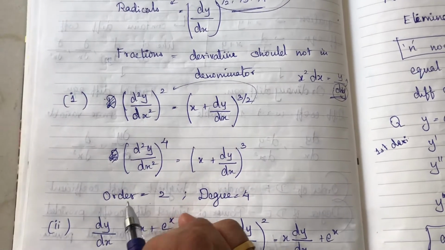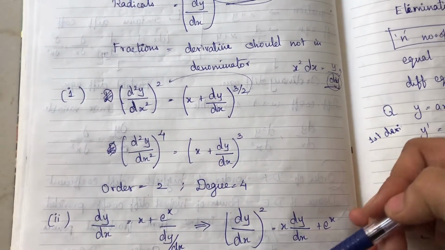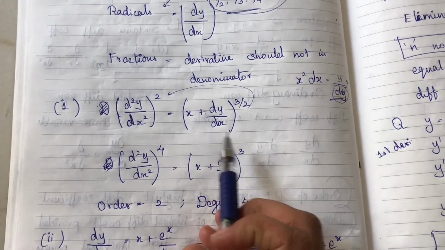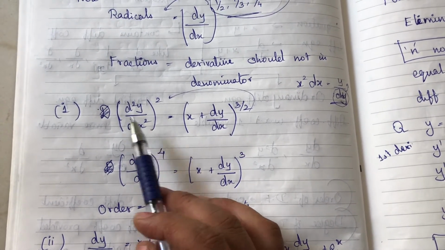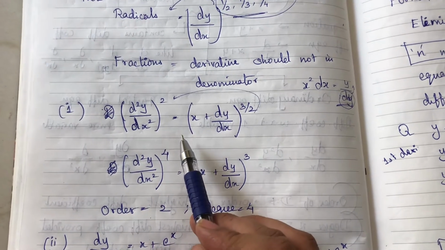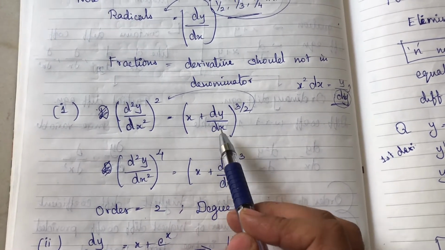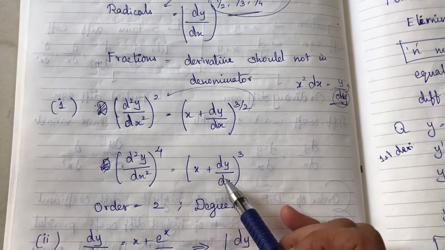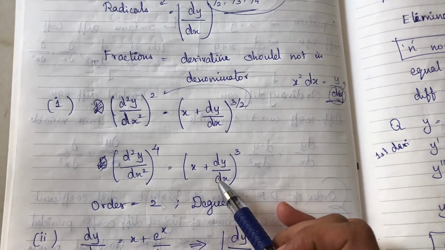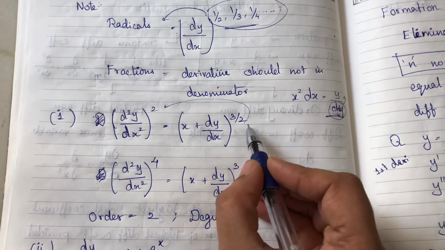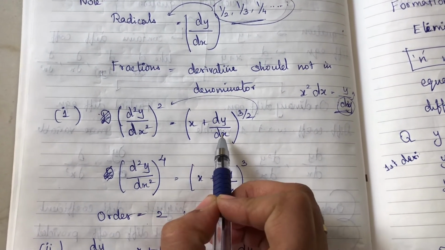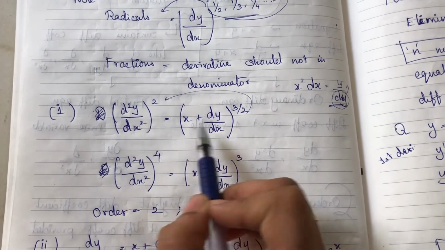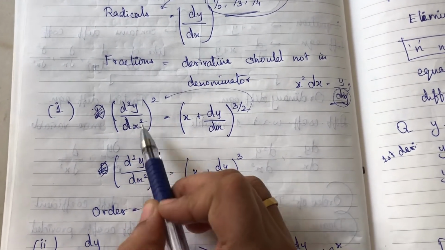Let's see some sums here, like we need to find the order and degree. Okay, so they have given one equation here, d square y by dx square the whole power 2, which is equal to x plus dy by dx the whole power 3 by 2. So we need to find the power. You can see here the highest order is what? 2, because this is the first derivative, this is the second derivative.